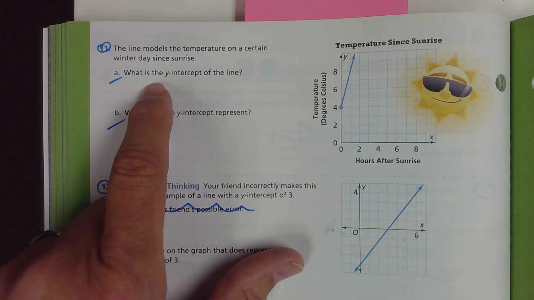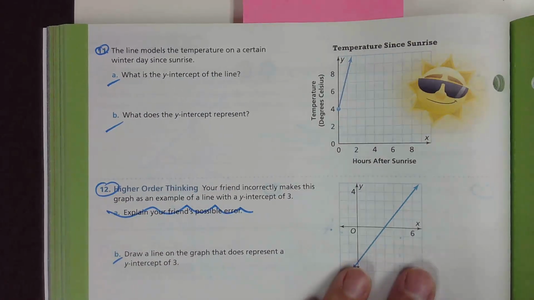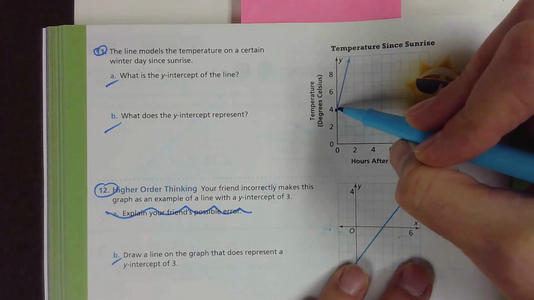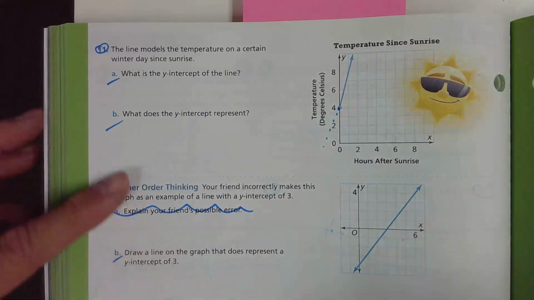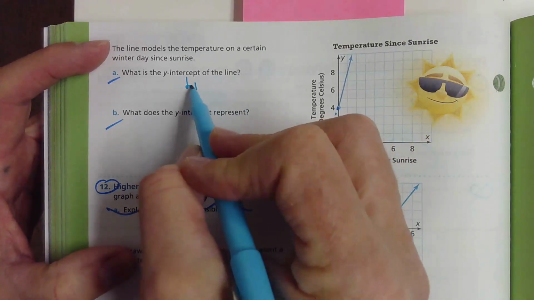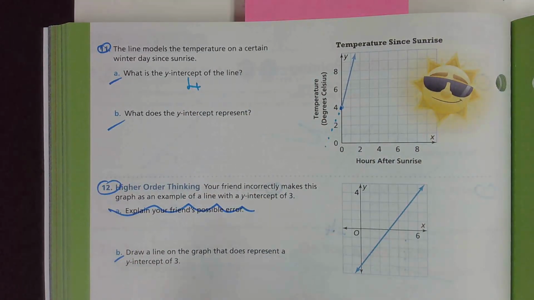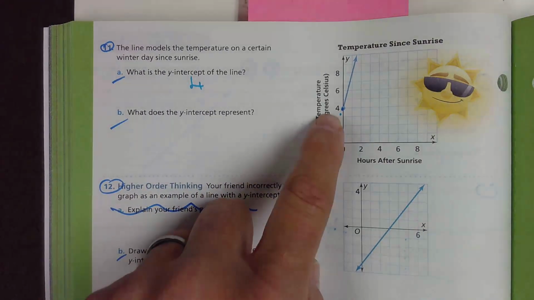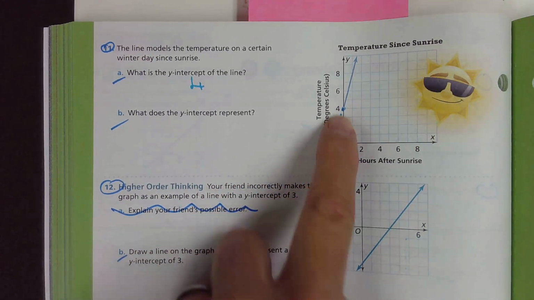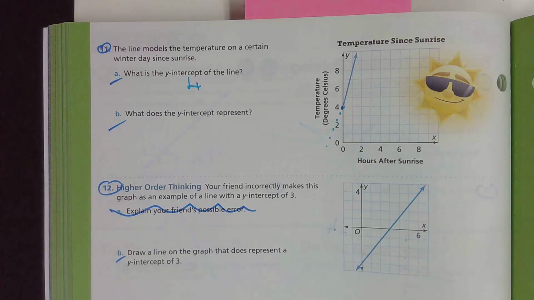So what's the y-intercept? 4. Yeah. Even though it just starts right here, it would extend this way, but the y-intercept of the line is 4. And then, Mr. Holmes, what does the y-intercept represent? The temperature. Yeah, in degrees Celsius. So 4 degrees Celsius, pretty cold. Okay.